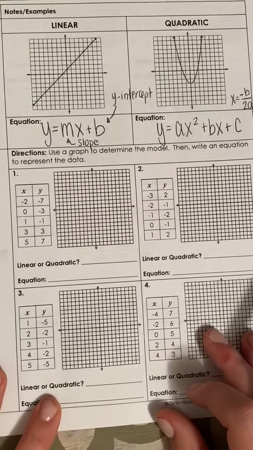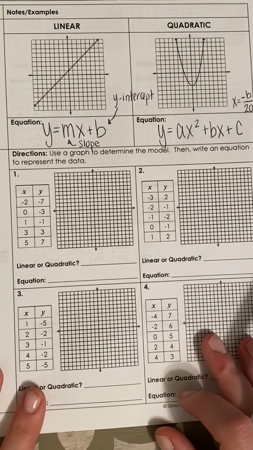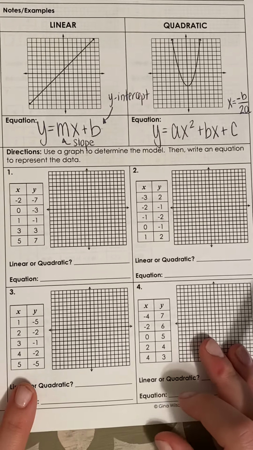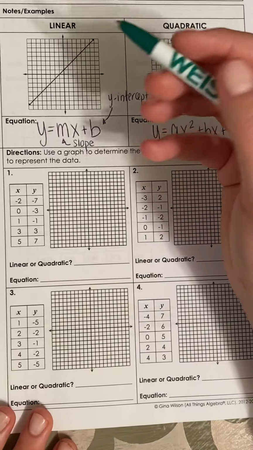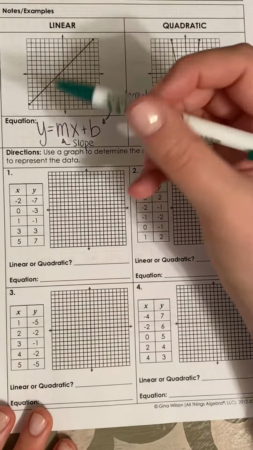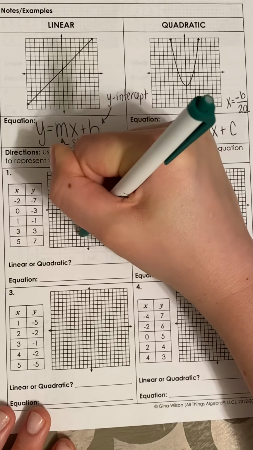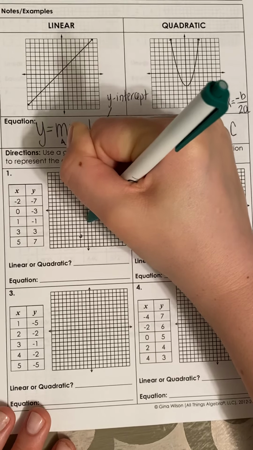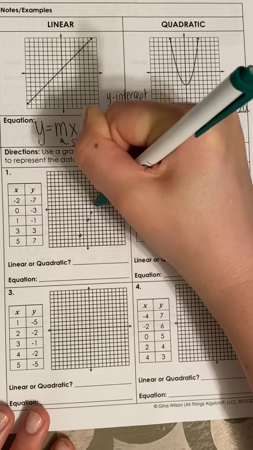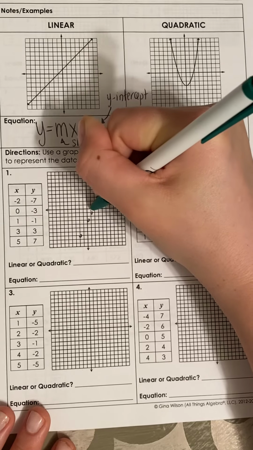Here you're asked to do some graphing and determine whether what we have is linear or nonlinear. So if it's a straight line, I know it's linear. If it's not and it loops, it's a quadratic. So I'm going to graph a few points: -2, -7; 0, -3; 1, -1; 3, 3; and 5, 7.